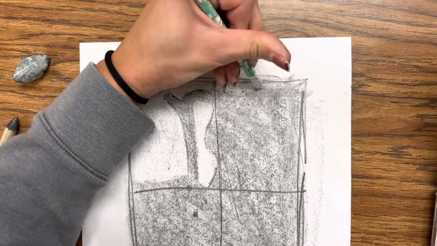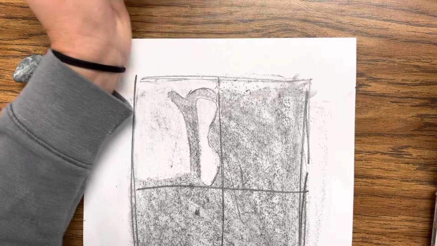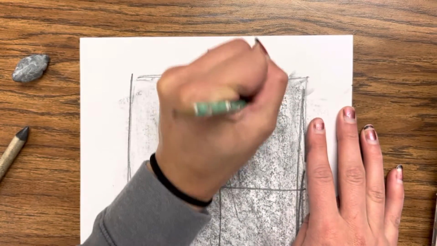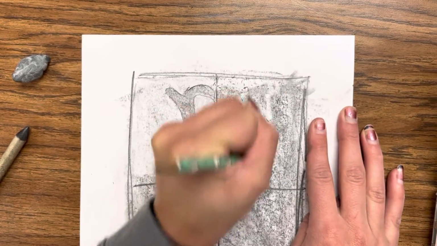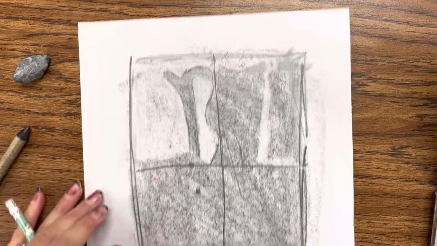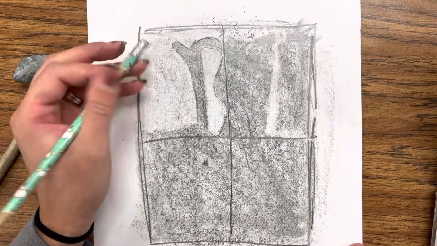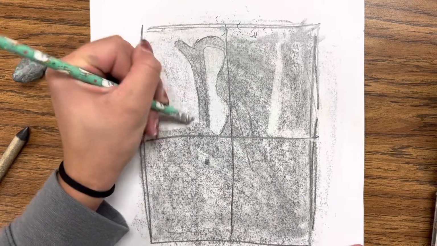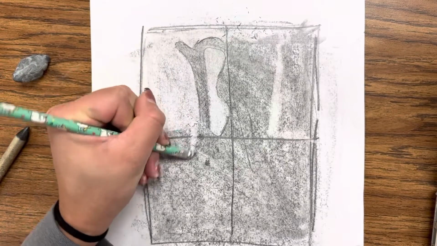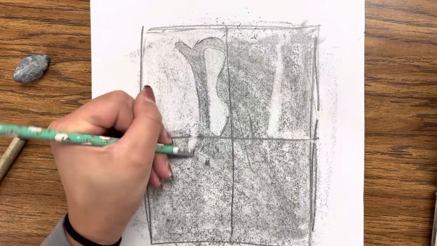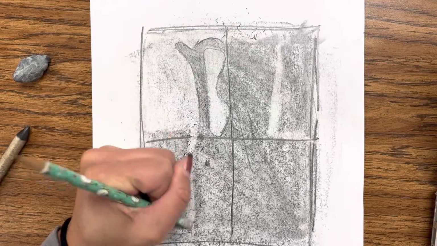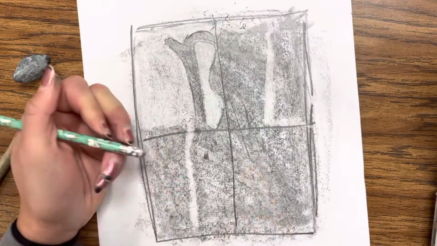So now I'm getting the top of the chair back. Okay, I'm going to watch for that negative shape. Okay, and it's interesting, you'll notice how the chair is going to start to appear as you erase. Okay, you can also, like I said, use the moldable eraser if you prefer. Whatever works for you on this face.